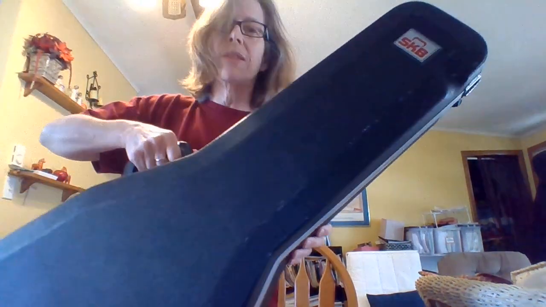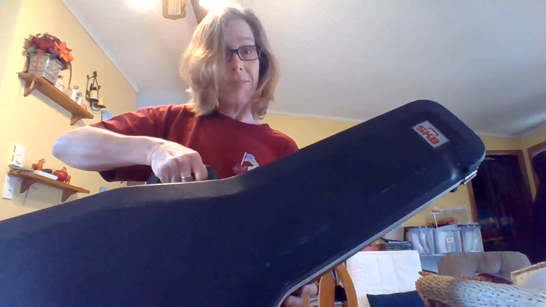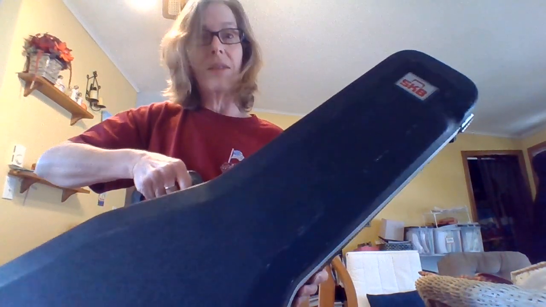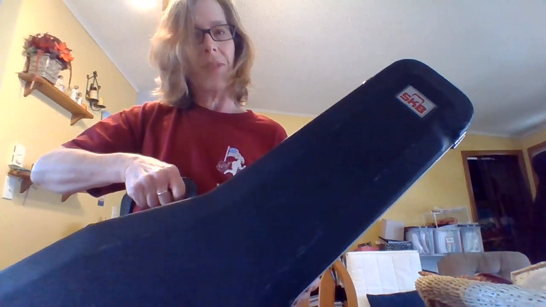What would you call this? A guitar lid? A guitar top? Oh, we call this a guitar case. Guitar case. And sometime I'm going to sing you a song from the guitar.